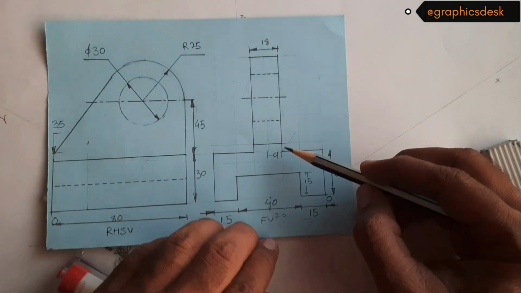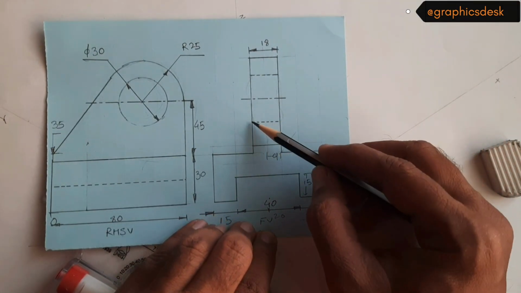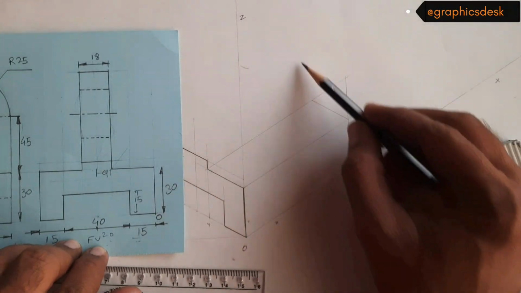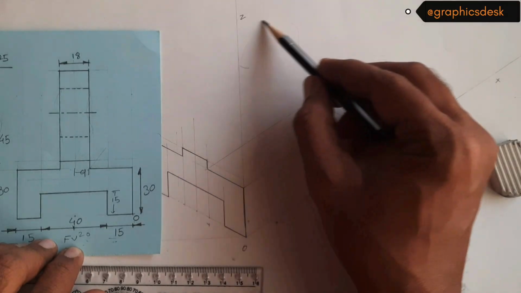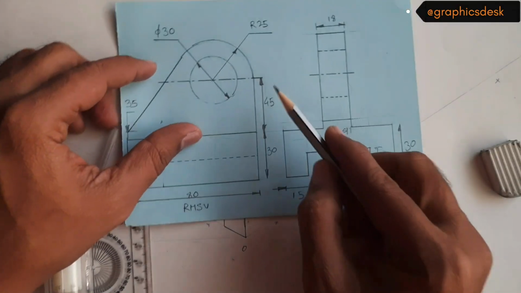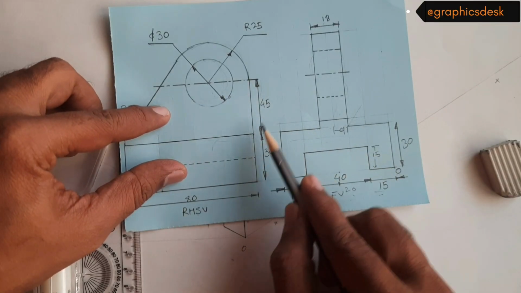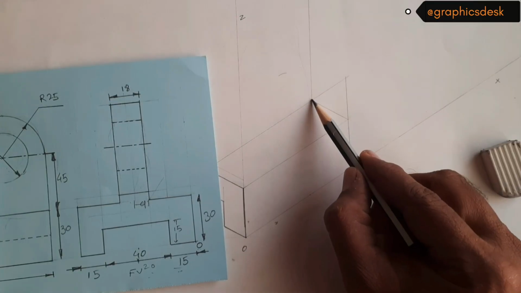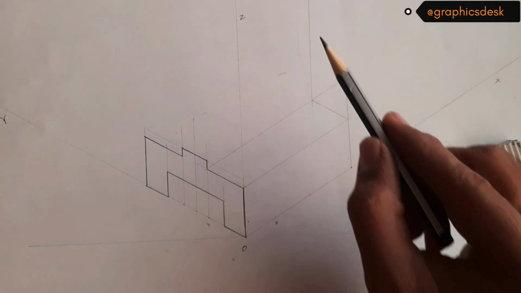Now this particular vertical face and this face, actually this one, the right hand side one, would start here, would be something of this shape, and the other one would be something of this shape. We'll draw that. The center point of this particular circle is located 45 mm above this surface, which means you'll have to measure 45 mm from this point, and a line parallel to it would locate its center.